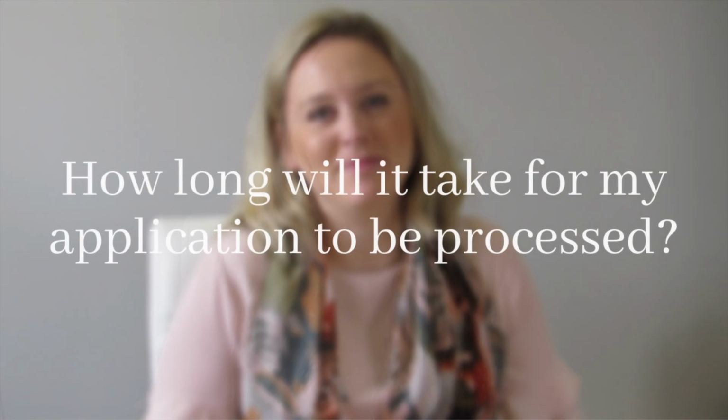Today we're going to discuss processing times for an application. The processing times for an application will depend on a few factors. The most important factor is what kind of application you've submitted. Different types of applications have different processing times. Furthermore, different types of applications are processed at different offices. Some applications are processed within Canada, and other applications are processed at visa offices abroad. And so different visa offices have different processing times.